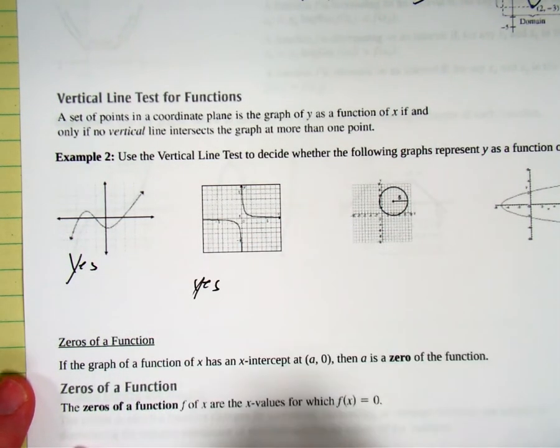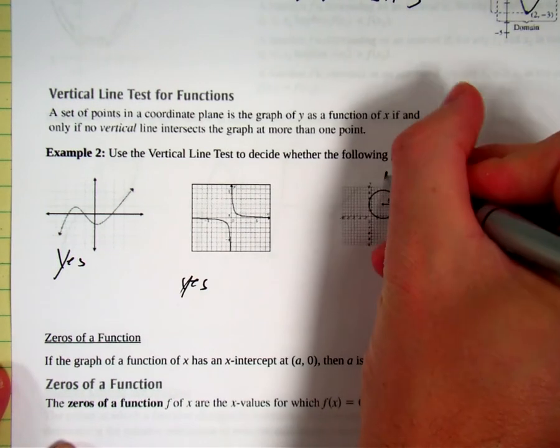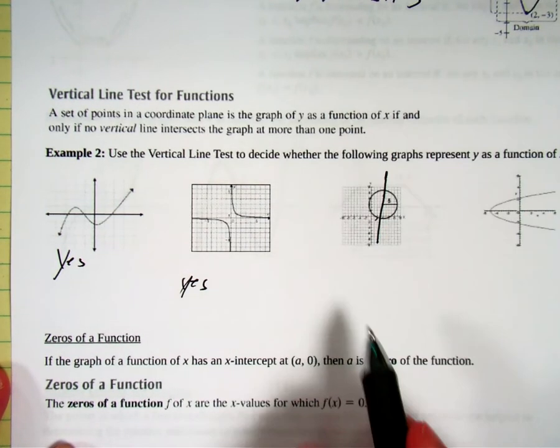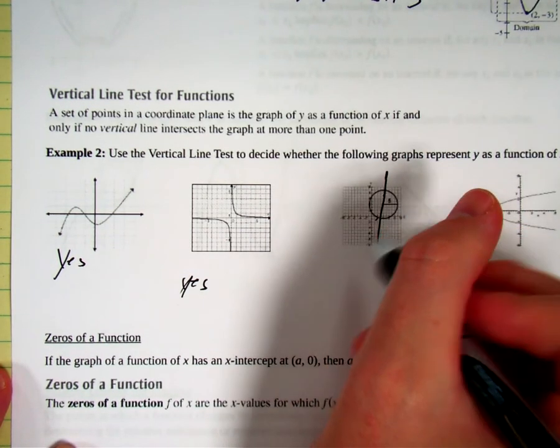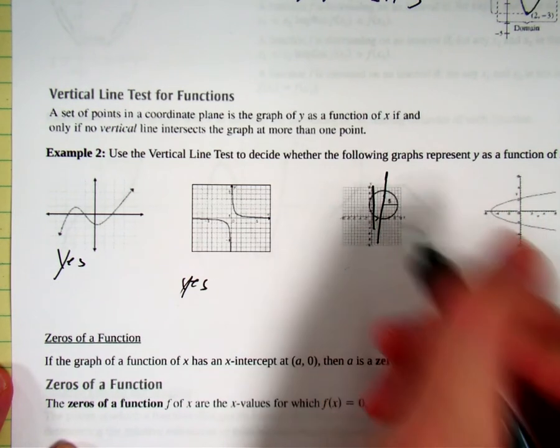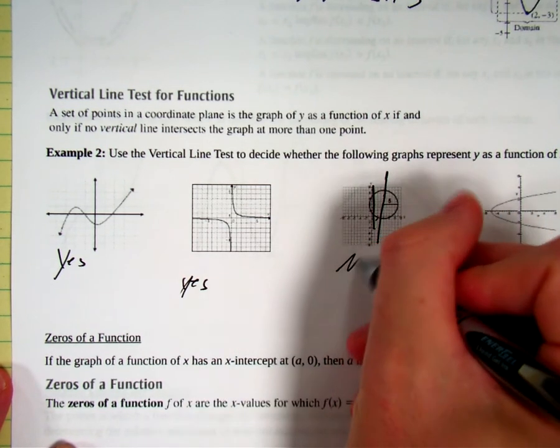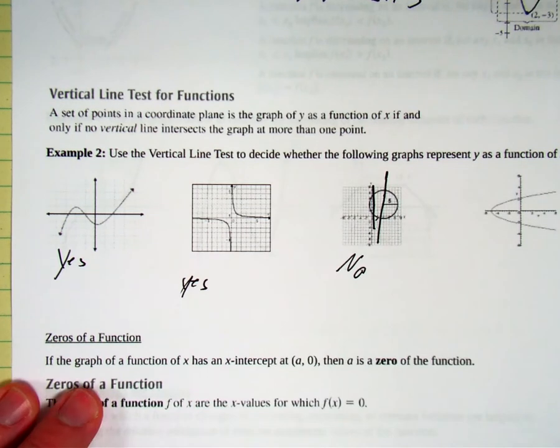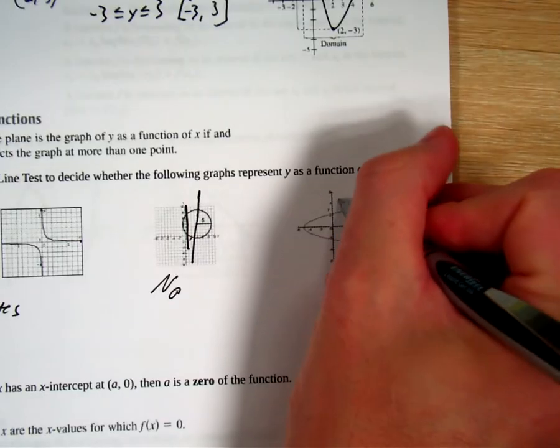All right, circle, definitely not. I can draw one vertical line that's going to hit it more than once. I know that's not a perfectly vertical line, so I'll try to do a better one. There we go, a little better. So that's a no-go. And here as well, no.